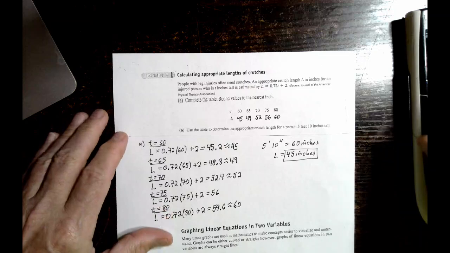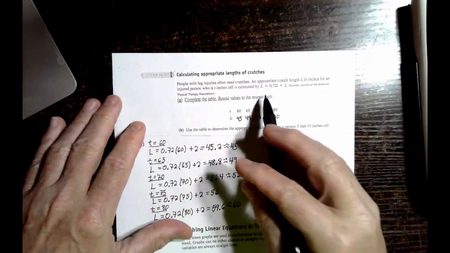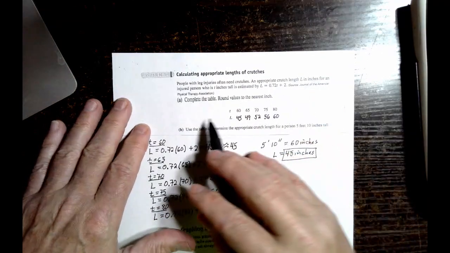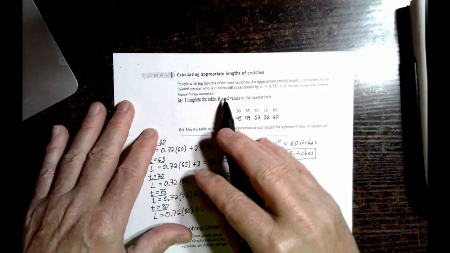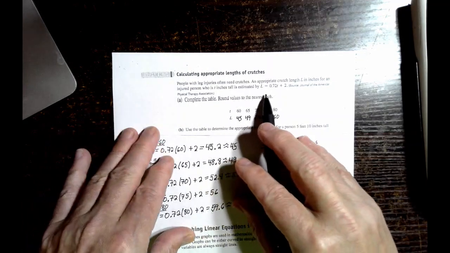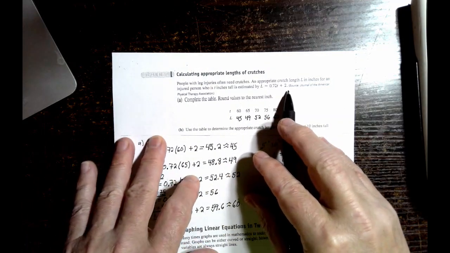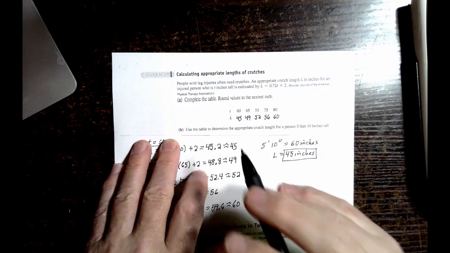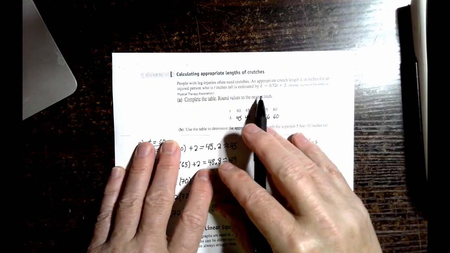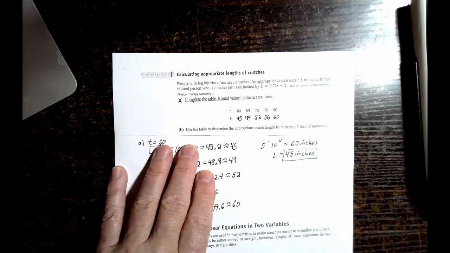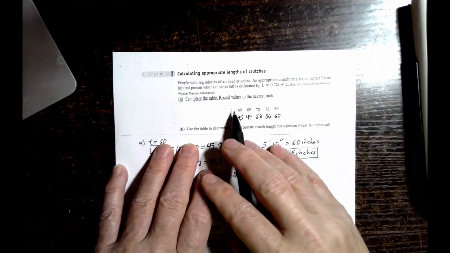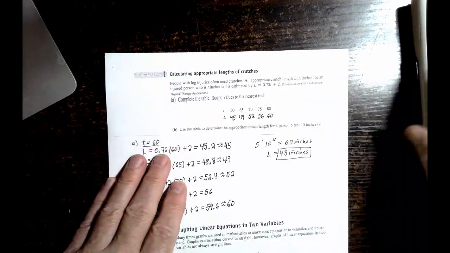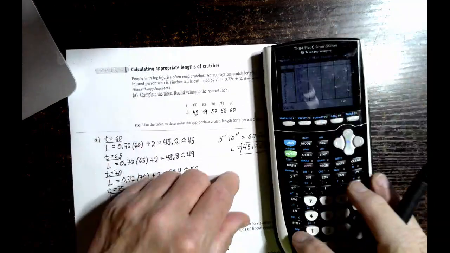Right? Example 4 says people with leg injuries often need crutches. An approximate crutch length L in inches for an injured person who is T inches tall is estimated by L equals 0.72 T plus 2. So if you know how tall you are, you can adjust your crutches appropriately the first time around. You don't have to keep adjusting it and trying to figure out what the right number is.